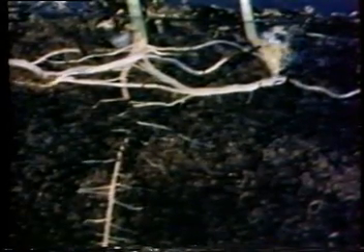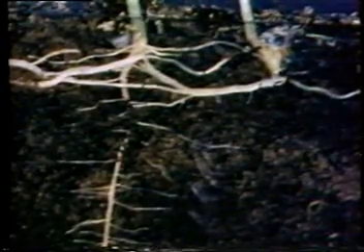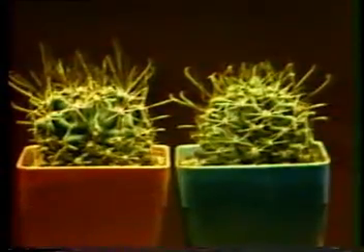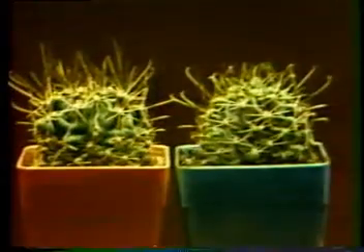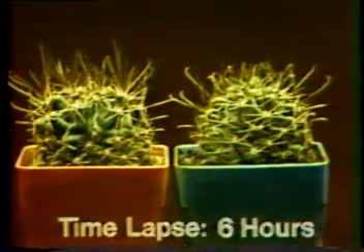We should mention here that most water absorption occurs in roots near the surface. That's true for both the taproot system, seen here on the left, and the fibrous root system on the right. For example, these cacti have a very good fibrous root system near the surface in order to quickly absorb the sparse rainfall of the desert. This comparison shows the rapid absorption in the watered cactus on the right.